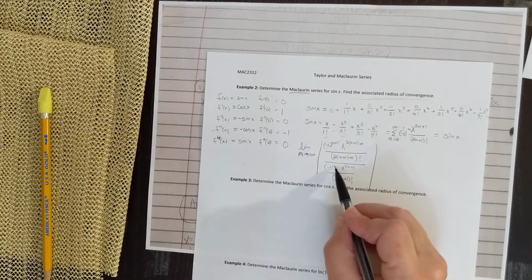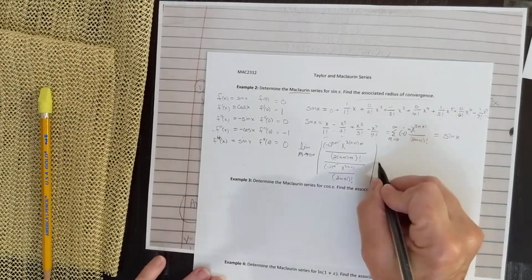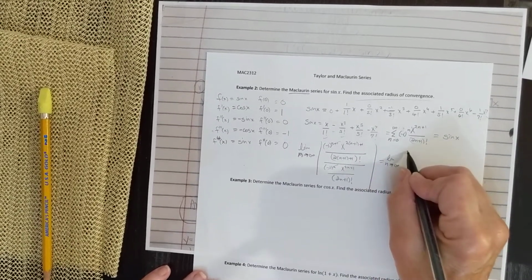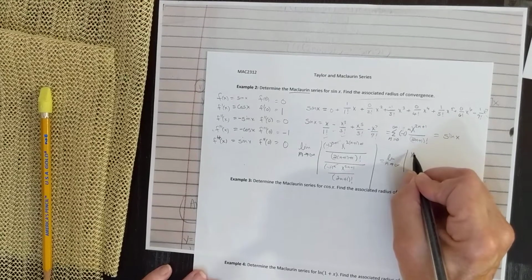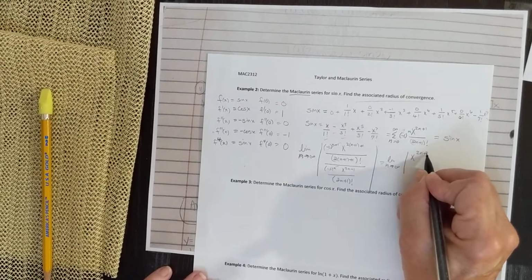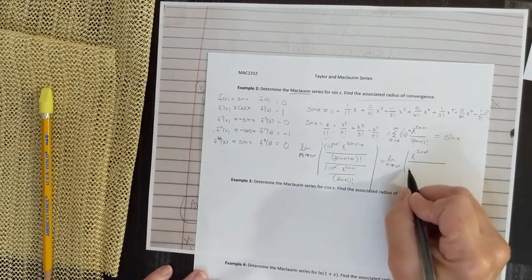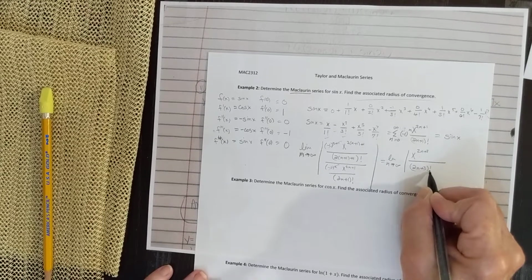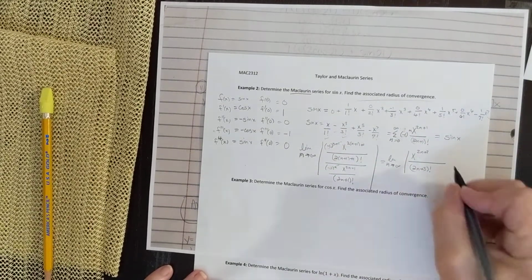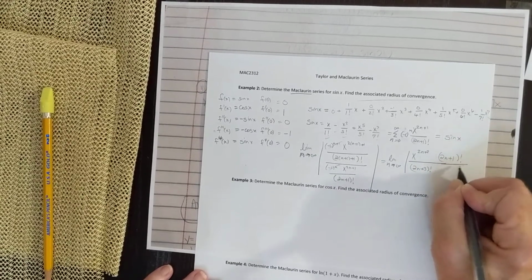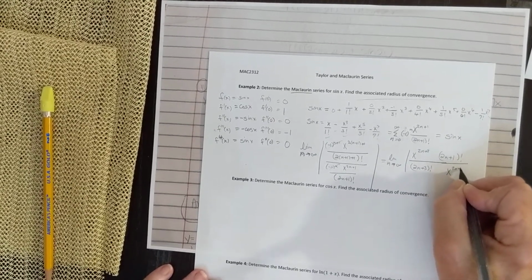The absolute values will take care of these guys. So this is really equal to the limit as n goes to infinity of x^(2n+3) over (2n+3) factorial times (2n+1) factorial over x^(2n+1).